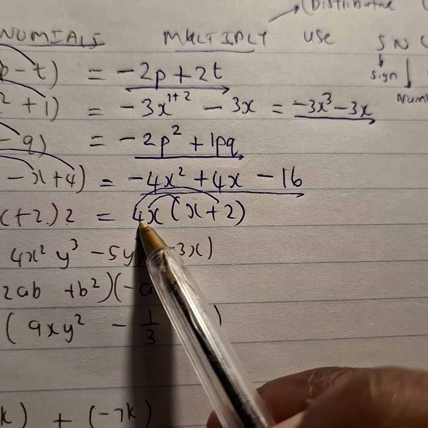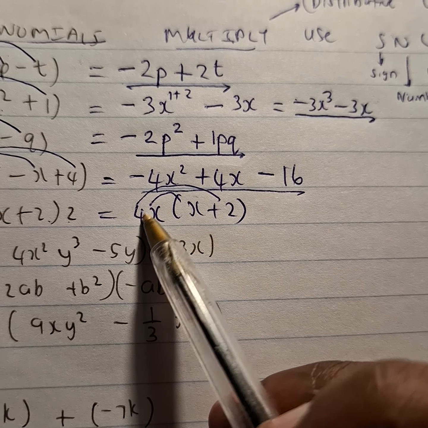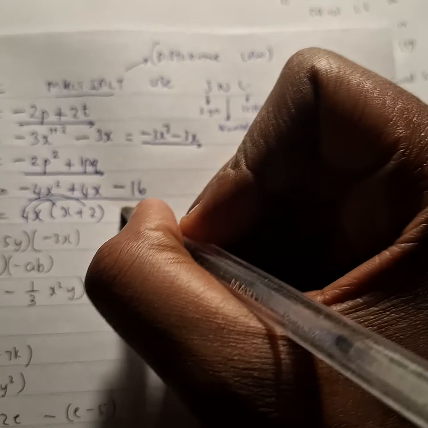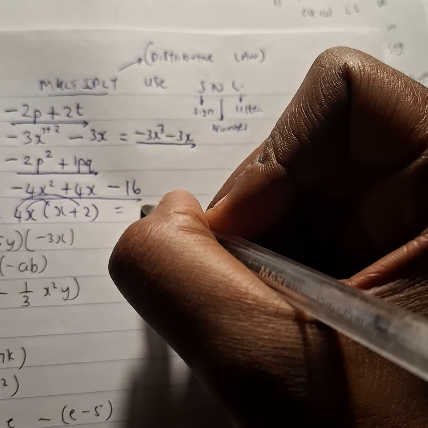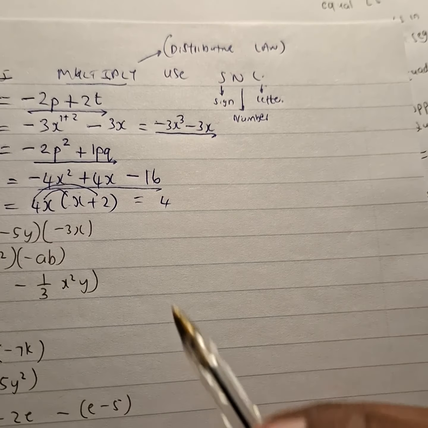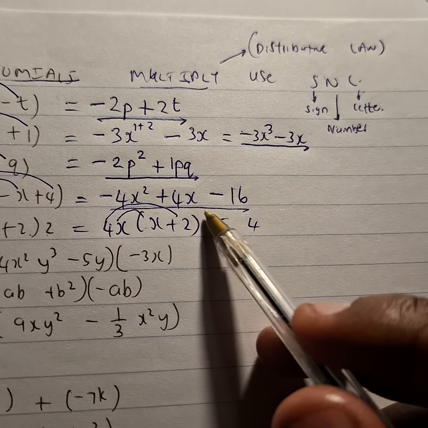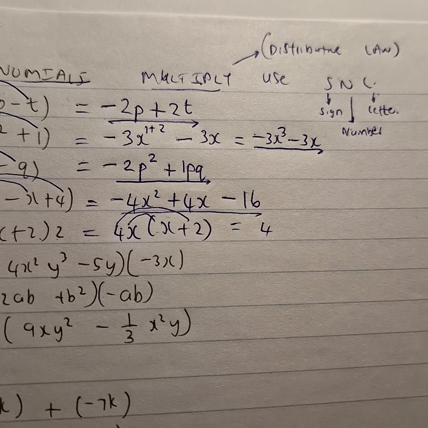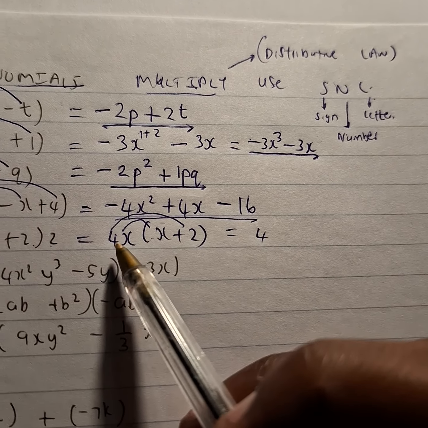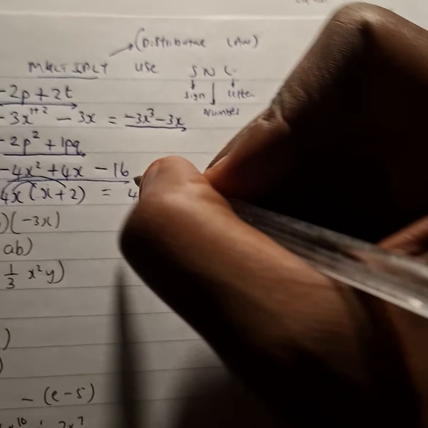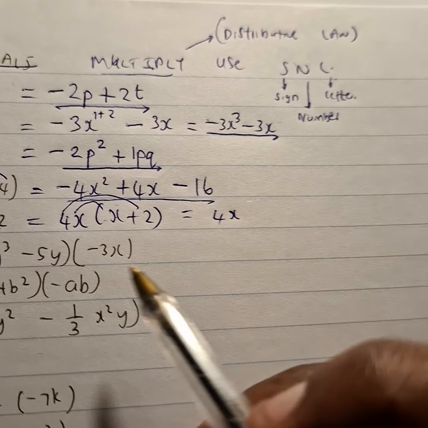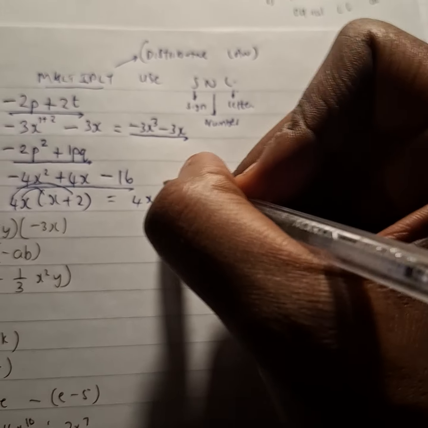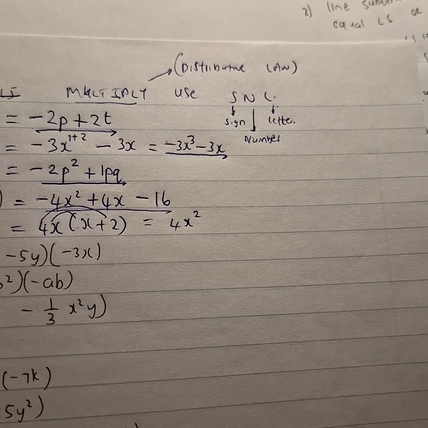So S and L, remember, sign, number, letter. Positive times a positive is a positive. 4 times 1 is 4. Remember that positive sign, even if I don't write it down, it's also an invisible positive. Then x times x, remember, you keep the base. What do we do to the exponents? We add them, so that's x squared.